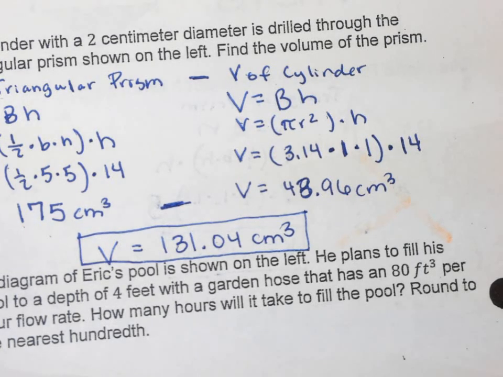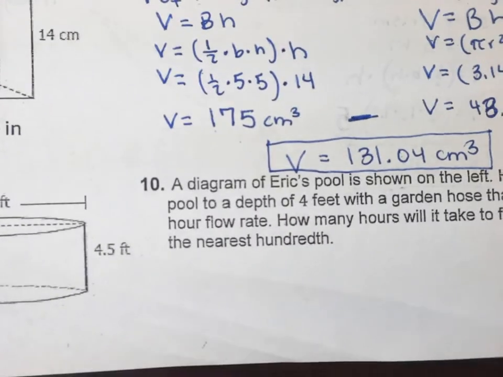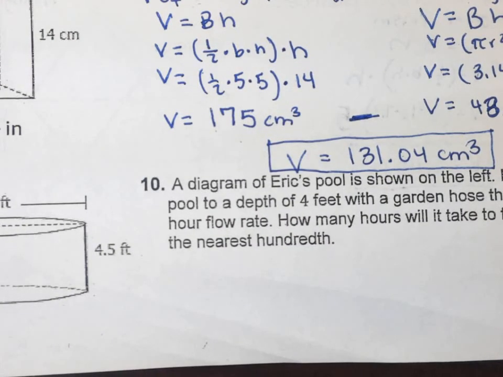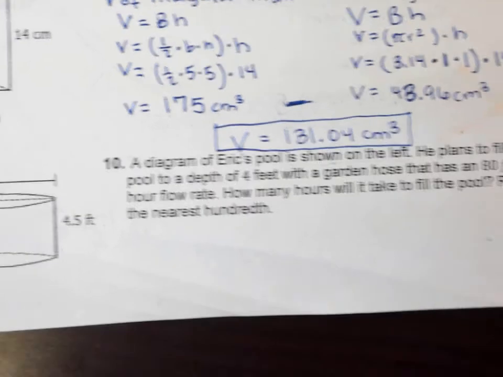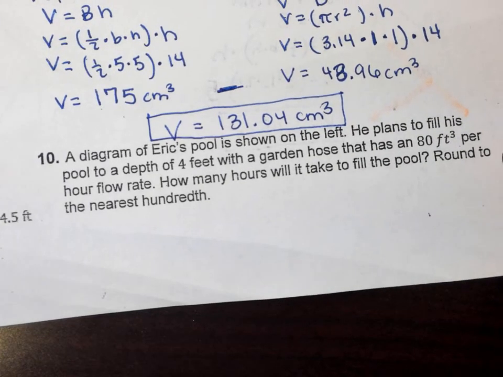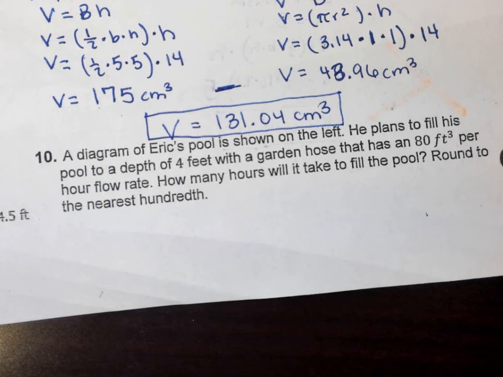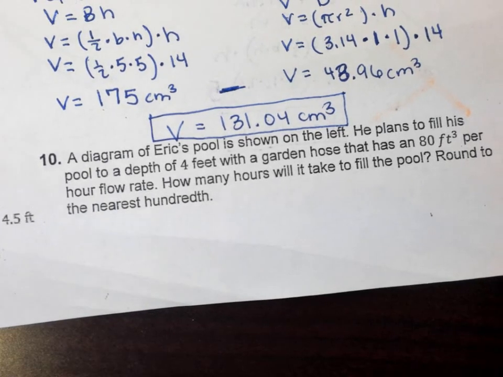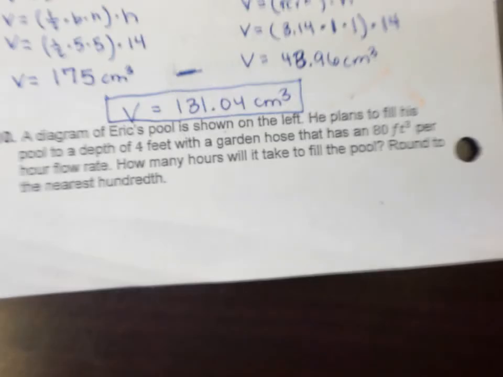One more, might as well press on. I like this last problem too. I think we asked y'all this a lot. I don't know why, because you have to make adjustments on here too. And we're going to make you make an adjustment. On this one, it says the diagram of Eric's pool is shown on the left. So this is a pool he has, probably an above ground pool.